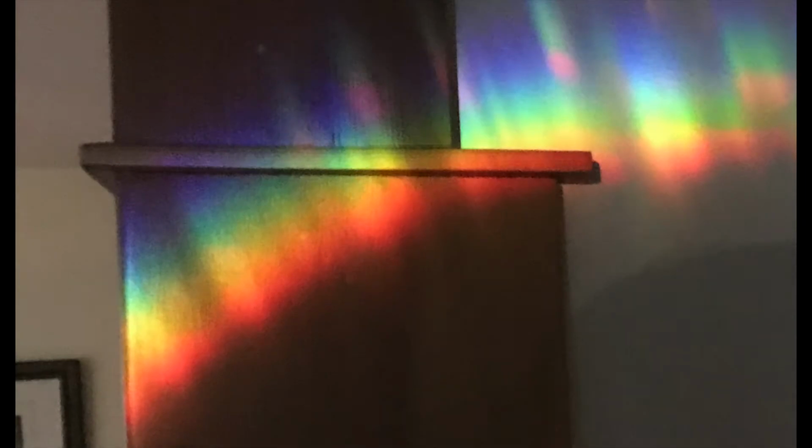Last, the bending depends on what color the light is. This is a picture of the sunlight coming through the beveled glass of my front window. It's bent, and the colors separate out since they're bent by different amounts.